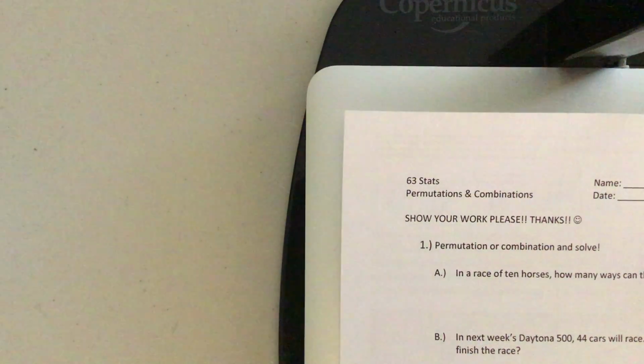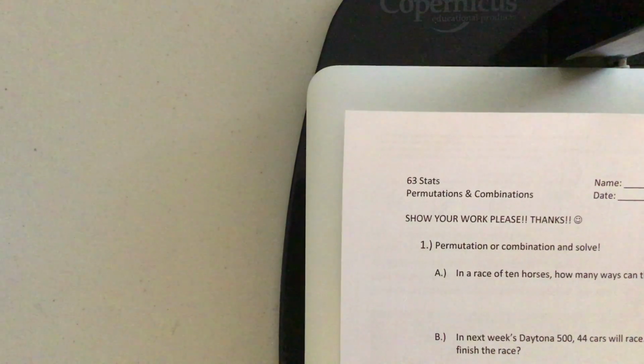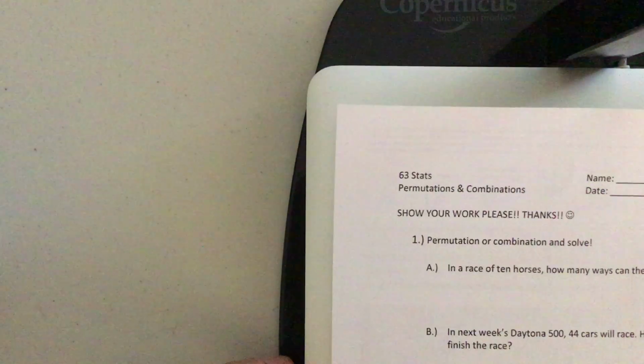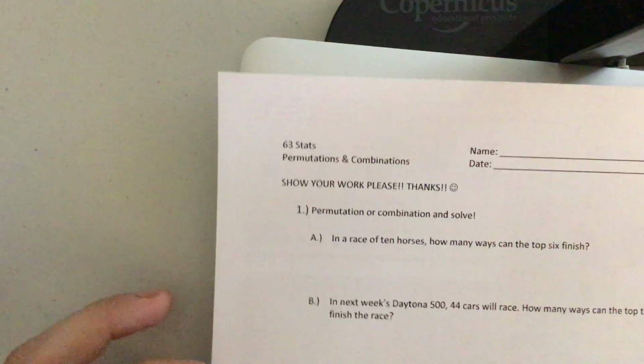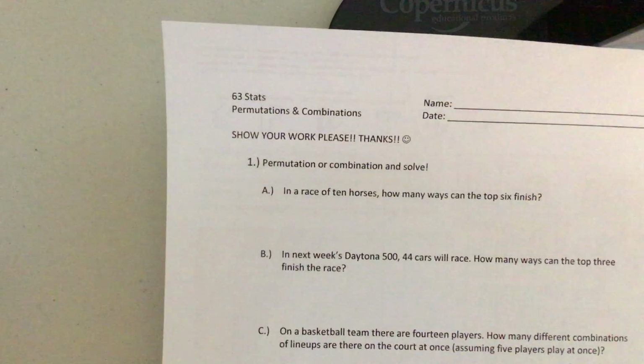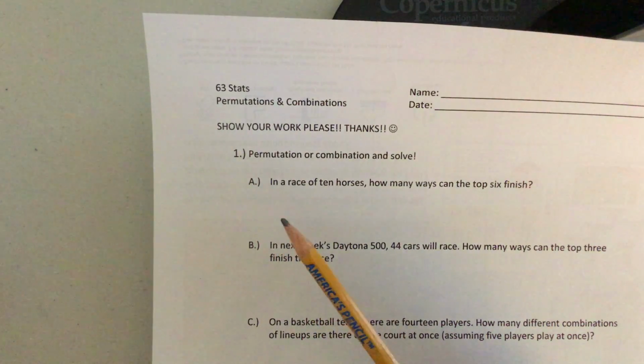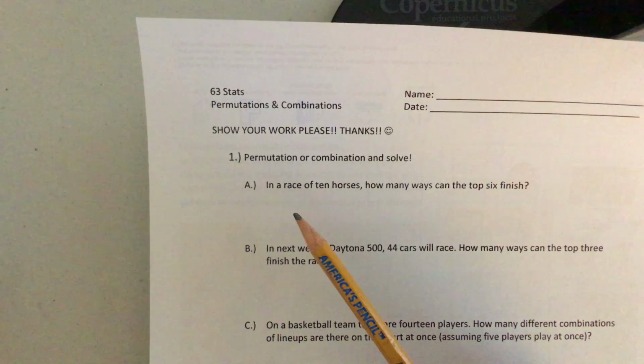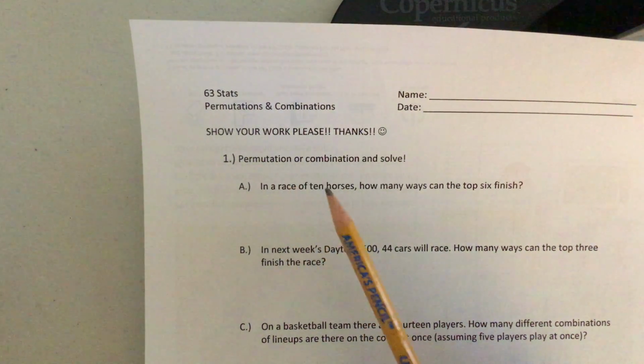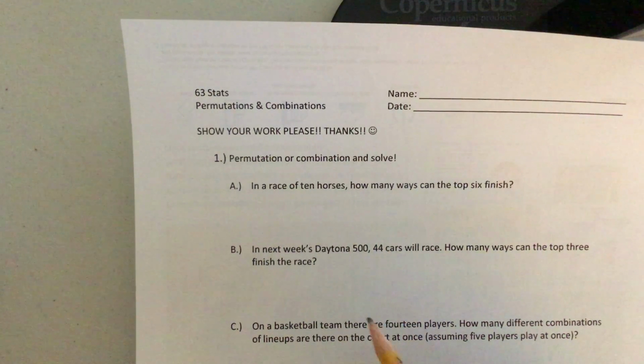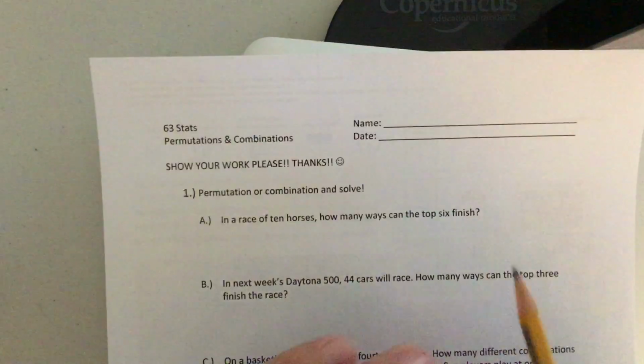Hey, as always, this is a perfect time to pause the video, grab a piece of paper and a pencil, and follow along. So, we want to talk about permutations and combinations. Specifically here, we're going to determine if it's a permutation or a combination and then go from there.